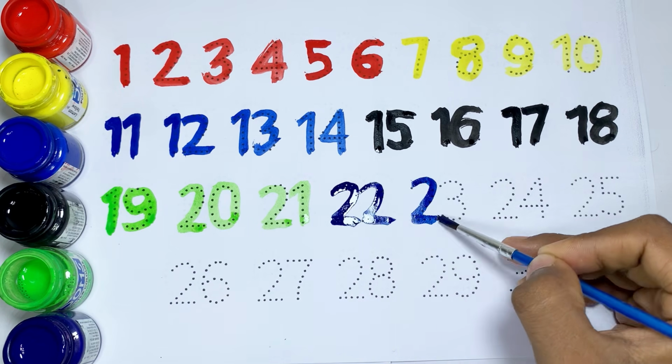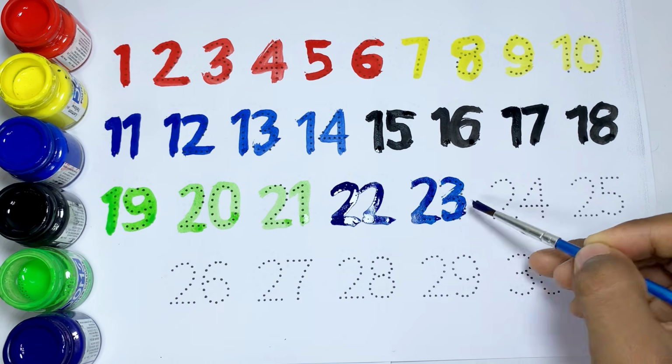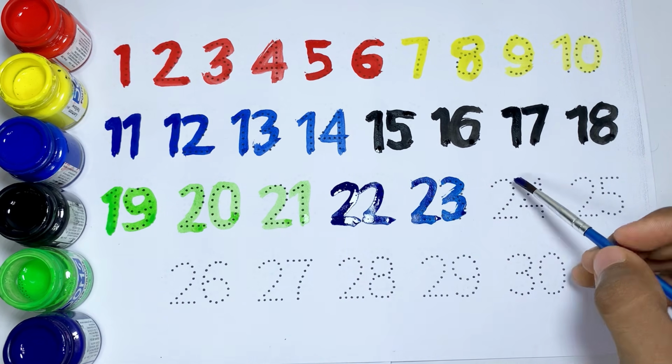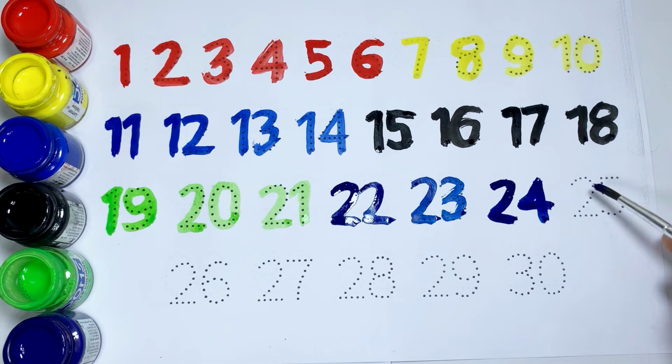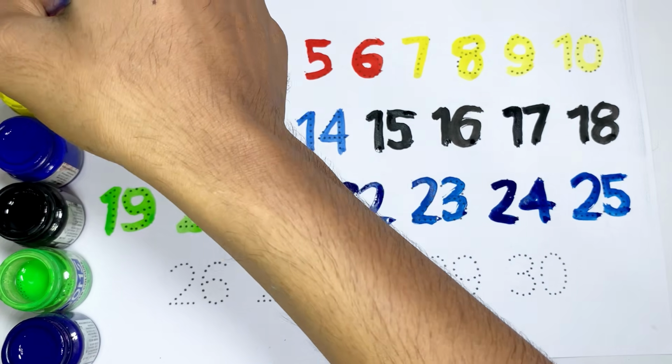22, 23, 24, 25. Kids, now you draw 26. The numbers of 26 and use red color.